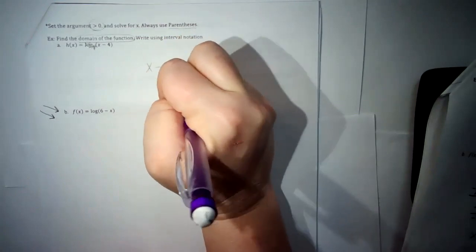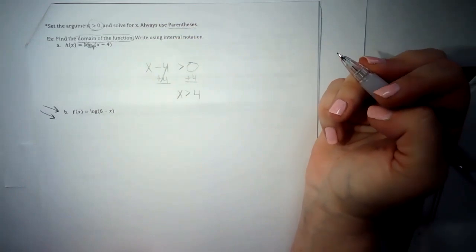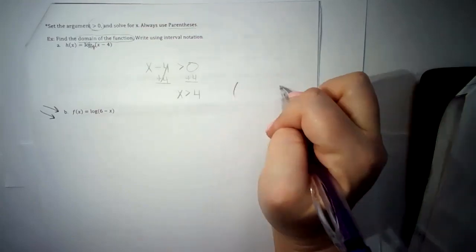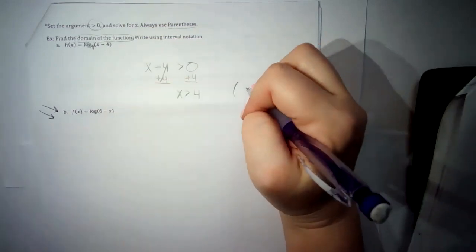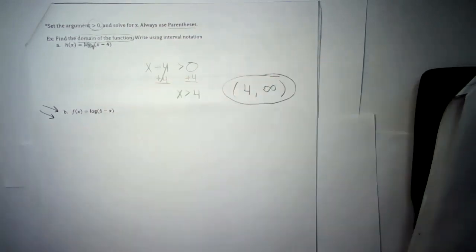All right, well, this one's super easy. We're just adding 4. X is greater than 4. Now, if you need to put that on a number line to figure out your interval notation, you can. Otherwise, greater than 4 is going to be 4 to what? Infinity. And there's your answer.